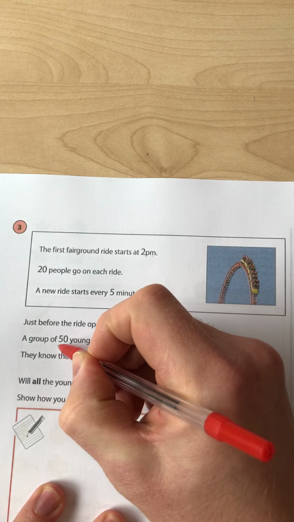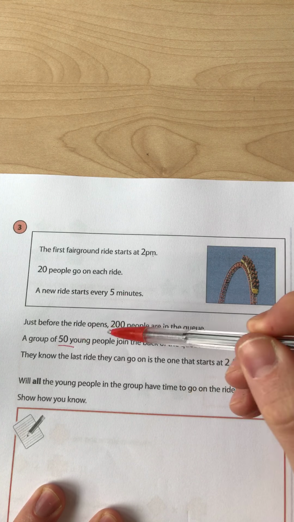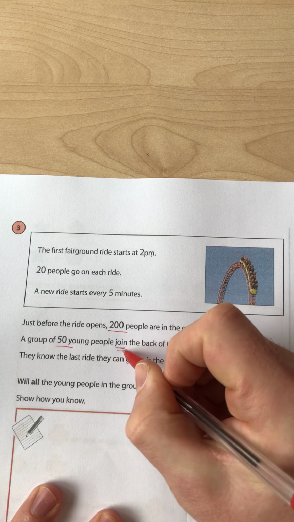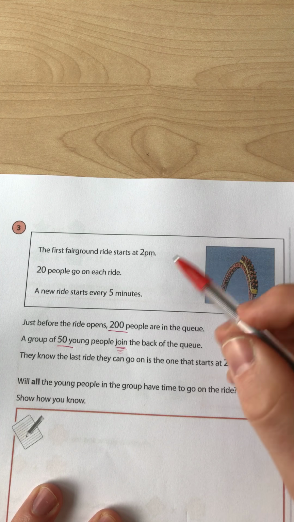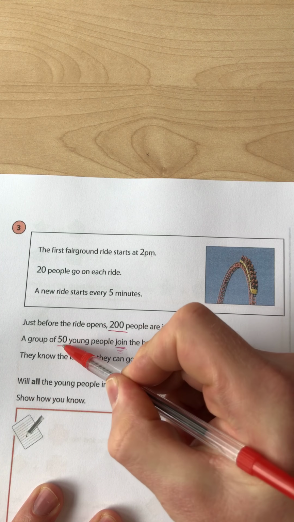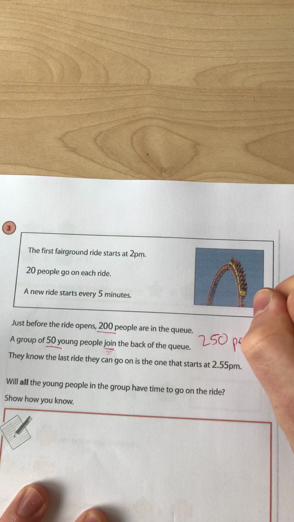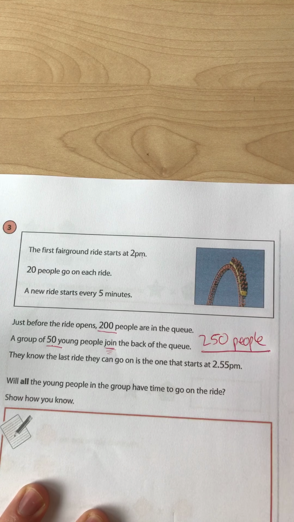This is the part where potentially we could make a mistake. Just before the ride opens, 200 people are in the queue. A group of young people join. So because they join the back of the queue, there's now the 200 people which are already there and those 50 people. So there's actually 250 people which we need to get through this ride.